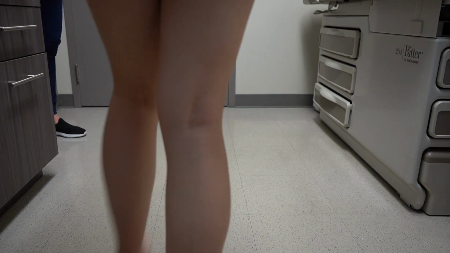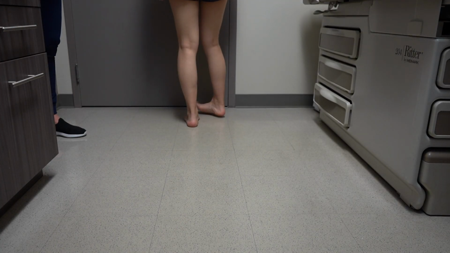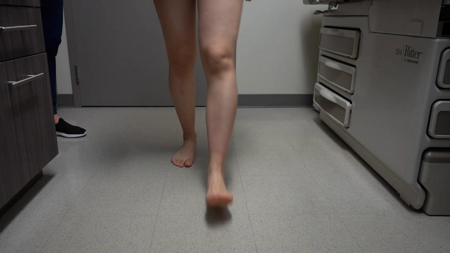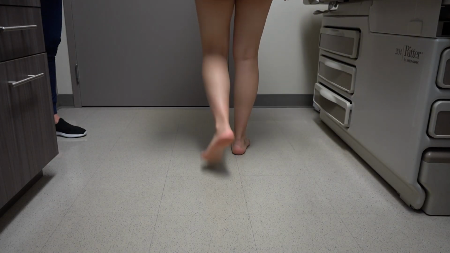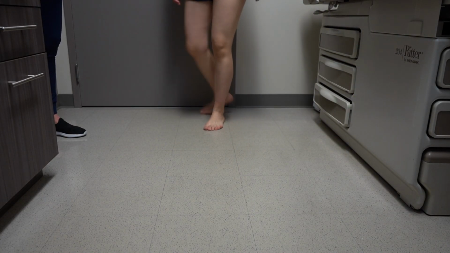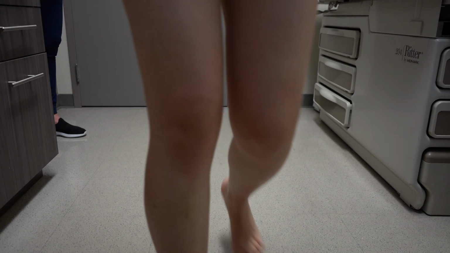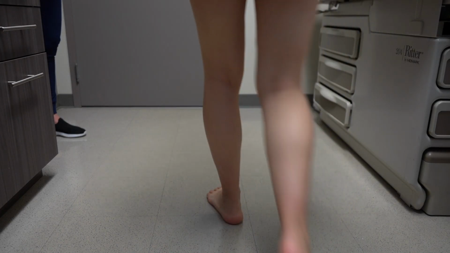So here I'm just inspecting the gait. You can turn around. Excellent. So I'm looking for an antalgic gait. I'm also looking for hyperextension, knock-kneed, bow-legged, or excessive flexion of the knee.